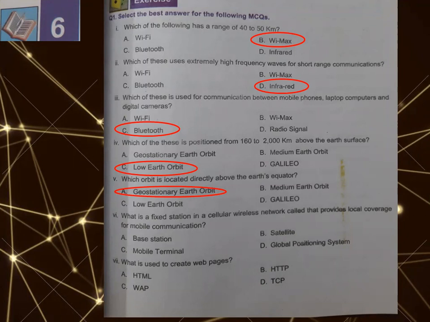The next is, what is a fixed station in a cellular wireless network called that provides local coverage for mobile communication? Base station, mobile terminal, satellite, and global positioning system. It's base station.